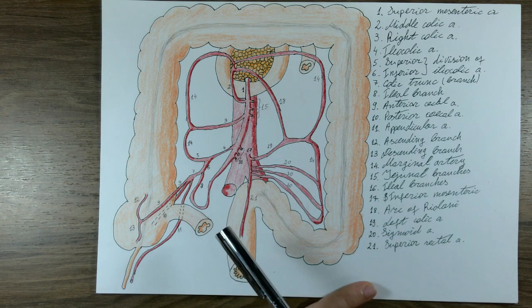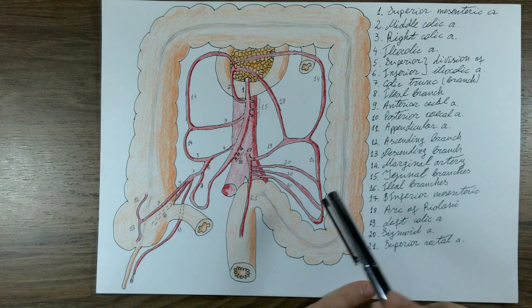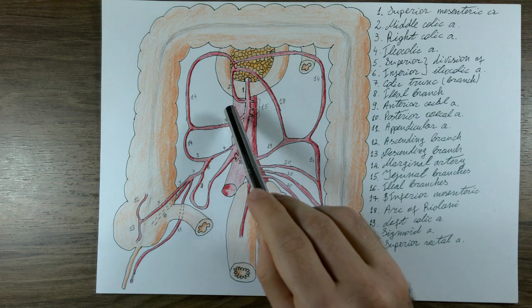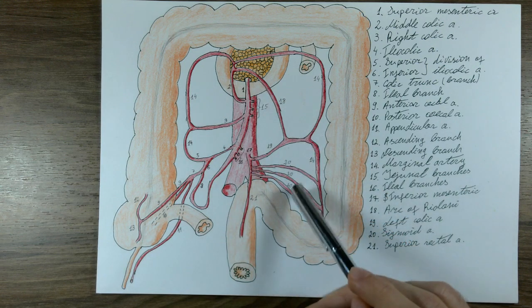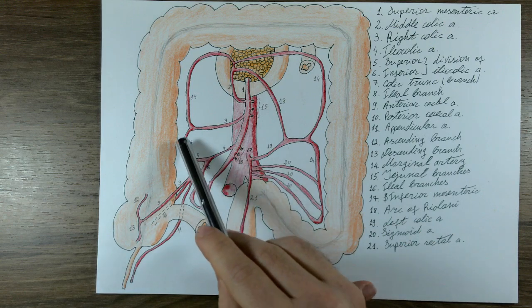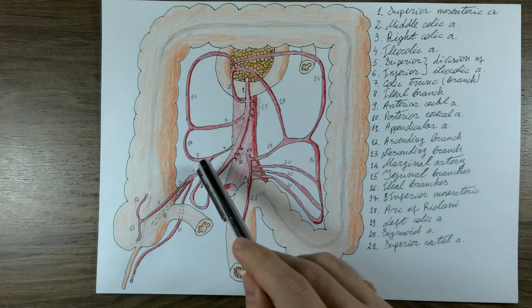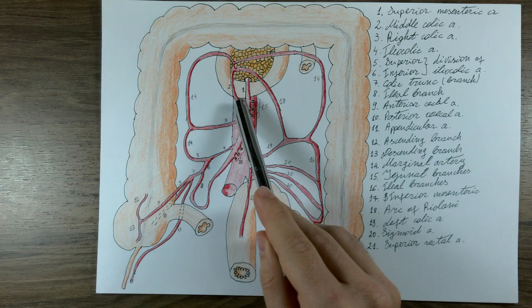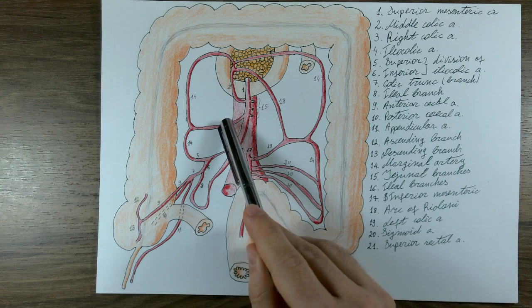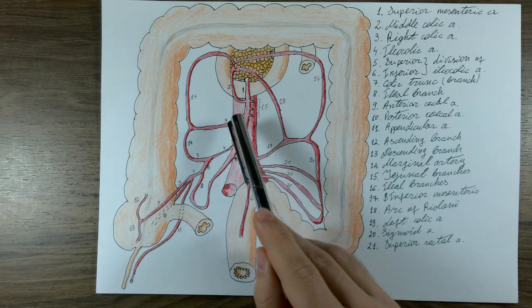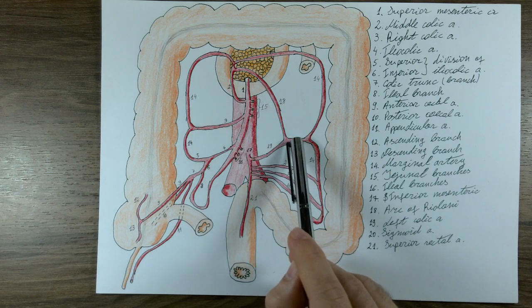Now, what you can find out on your own here is that these are all interconnected by these terminal branches, which make these loops, which connect, let's say, the middle colic with the inferior colic, with the left colic, the left with the ileocolic, the middle with the right colic, right?